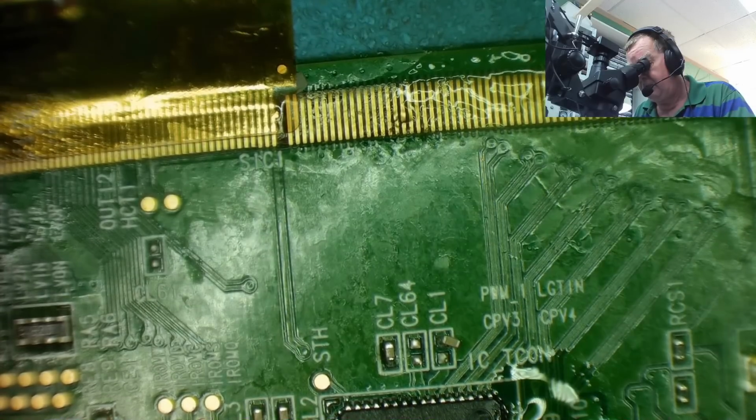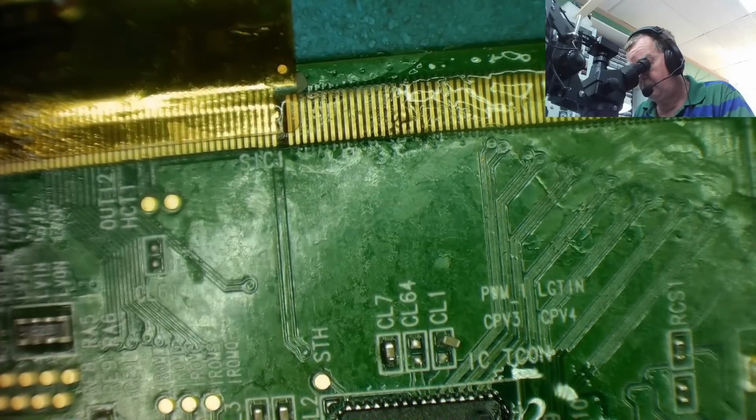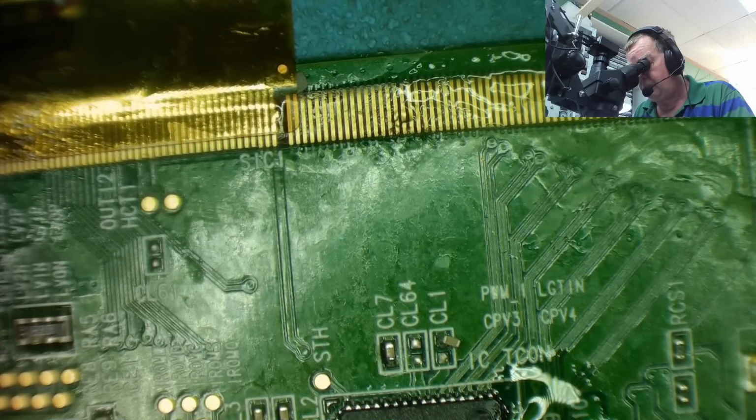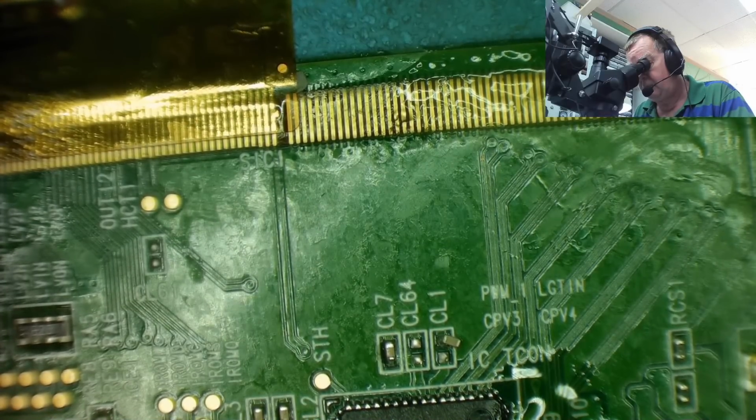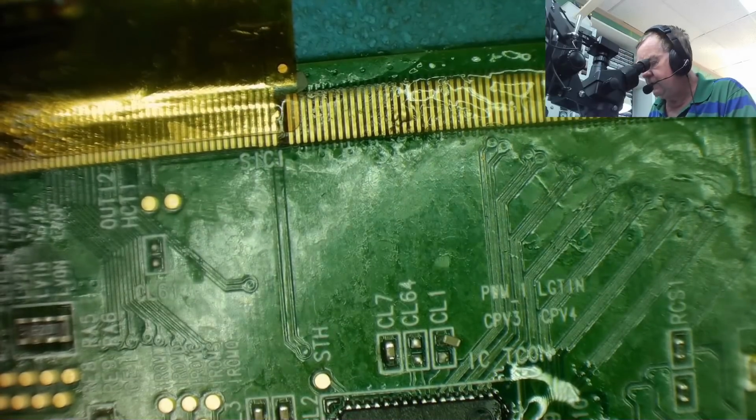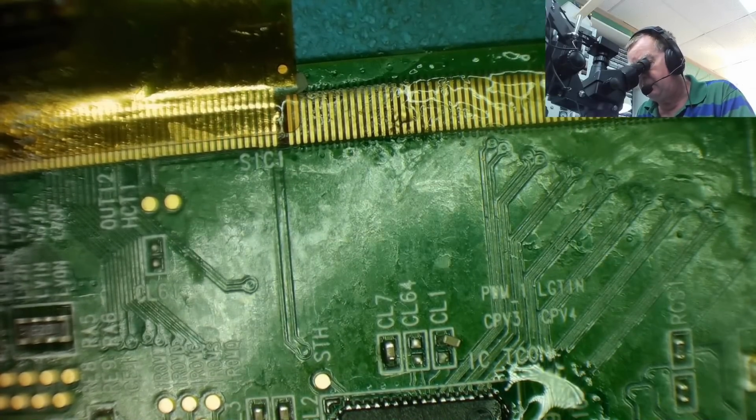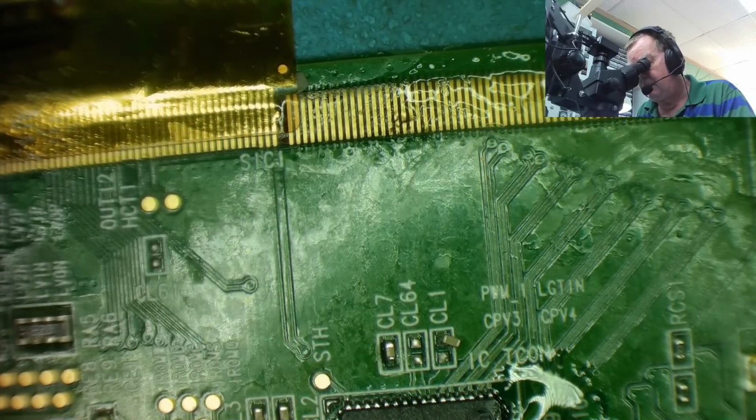These are the pins that don't seem to have any solder on them. I'll just clean the tip, get rid of the solder off the tip, and then we can probably just drag out any solder bridges that we might have caused.